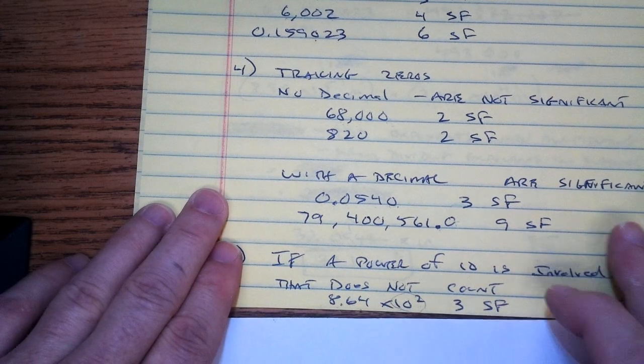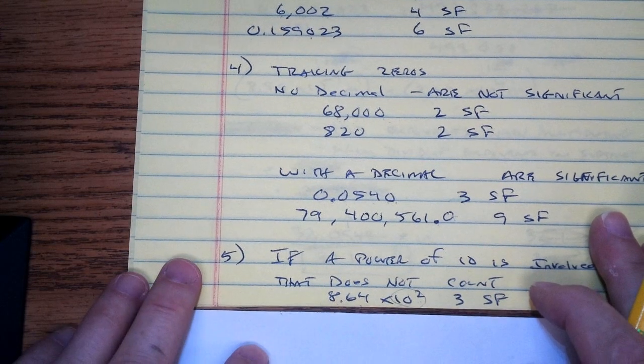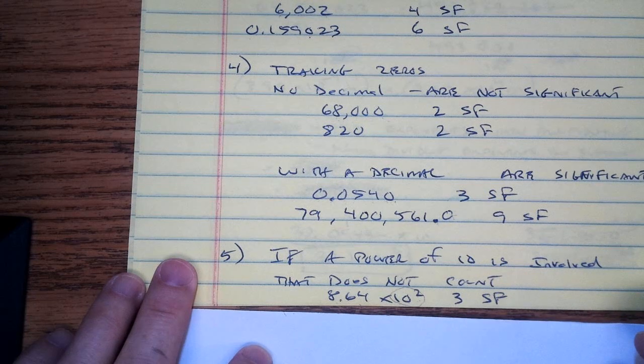And one last little rule, number 5. If you have a power of 10 involved, that does not count. If you have 8.64 times 10 to the second power, that 10 to the second power doesn't count. So we just have 8.64, and that's 3 significant figures. So don't let that spook you, because it doesn't count.